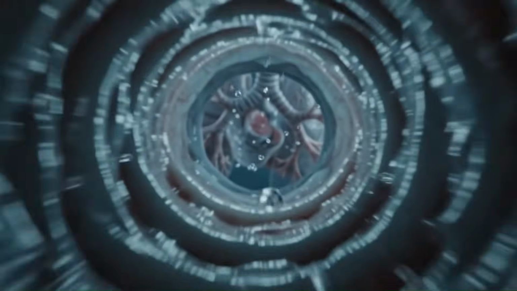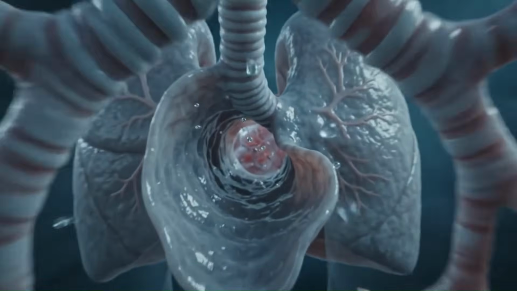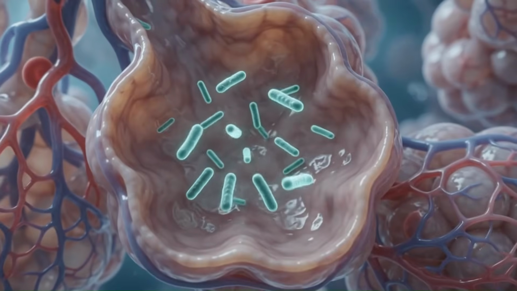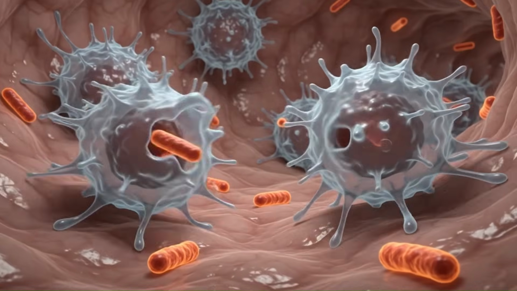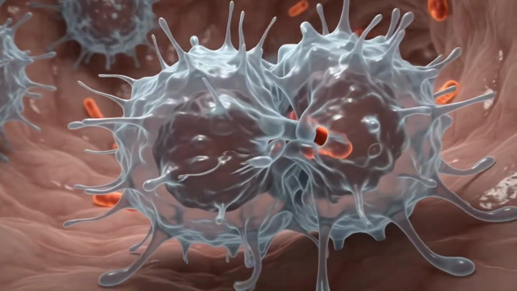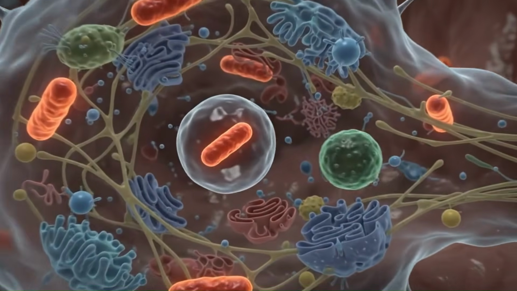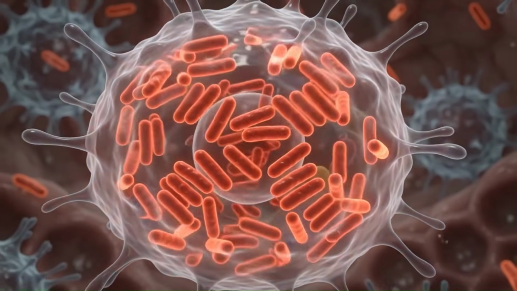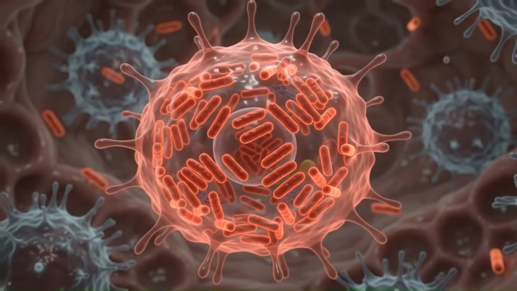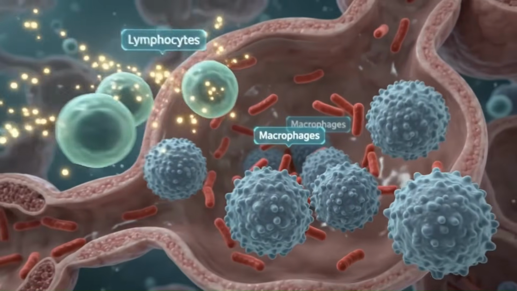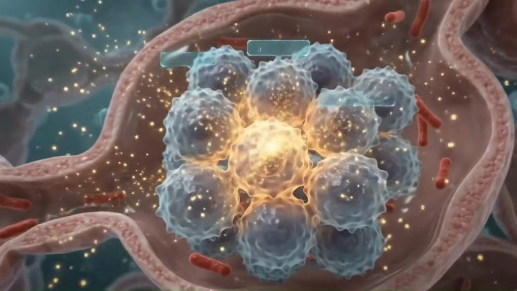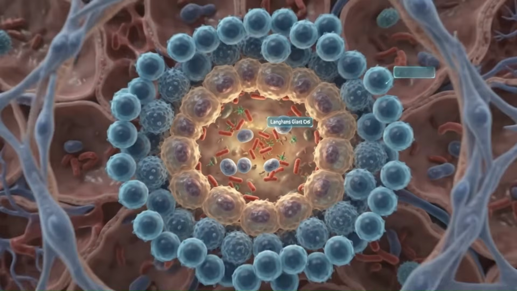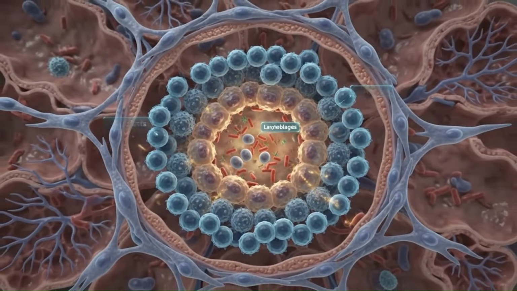Pulmonary tuberculosis begins when airborne Mycobacterium tuberculosis reaches the alveoli after inhalation. The alveolar macrophages phagocytose the bacilli, which survive inside macrophages by preventing intracellular destruction and begin multiplying. Cell-mediated immunity by CD4 cells organizes macrophages into granulomas that contain the infection.